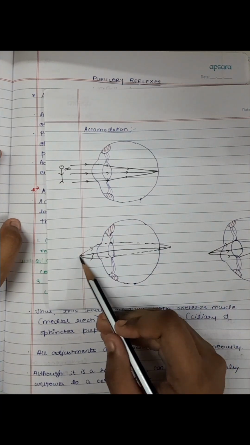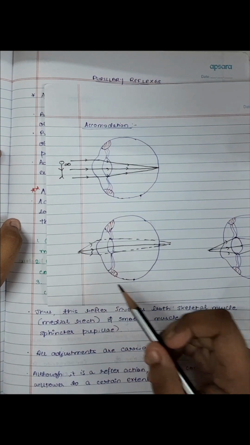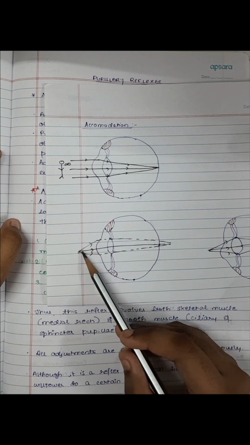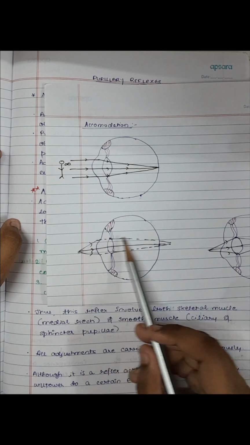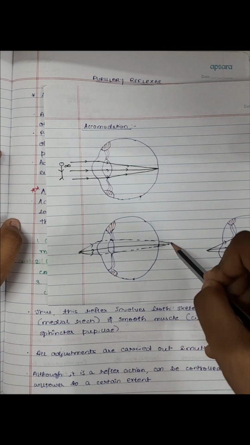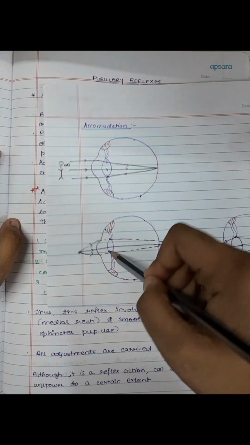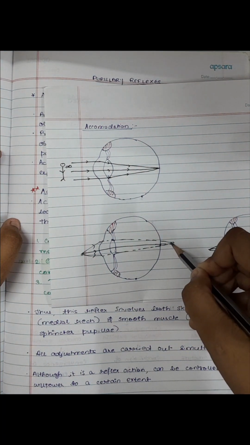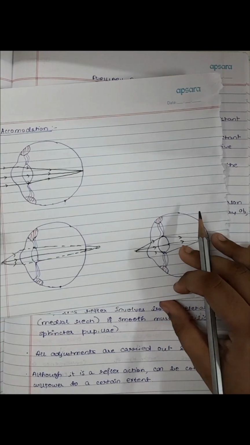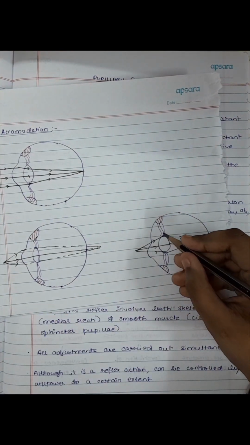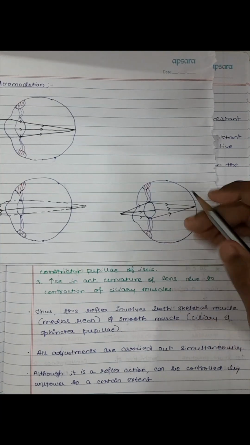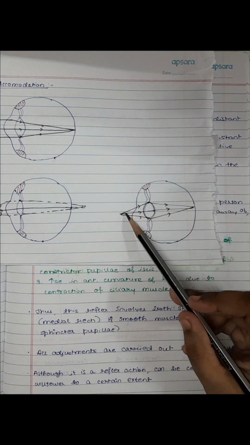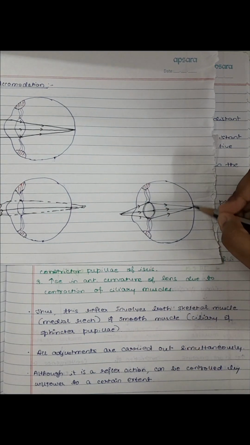But for instance, if we take a point which is much closer to the eye, the same mechanism won't work over here, because the rays are no longer parallel. See, the rays are no longer parallel, so the image will be formed beyond the retina if we do not make any adjustments, right? And these two conditions are the same, so the image is being formed beyond the retina since no adjustments are being made. But here, if you look at this, the anterior curvature of the lens has been increased. The curvature of the lens has been increased, so the image will be formed on the retina.